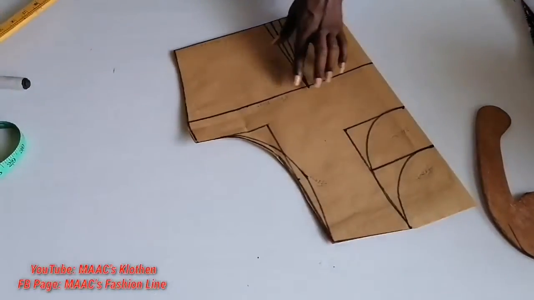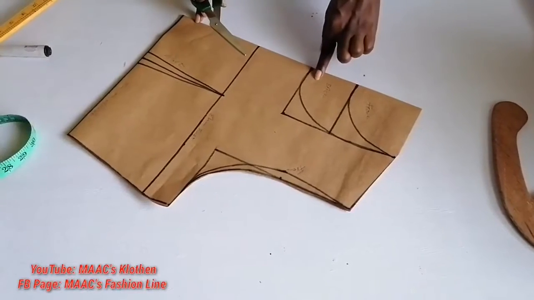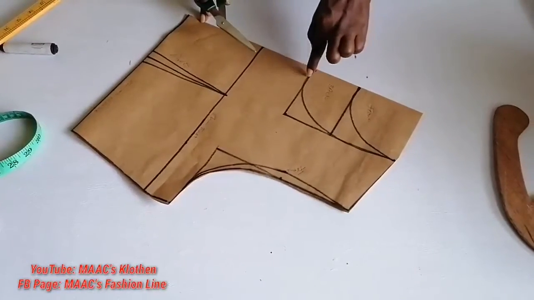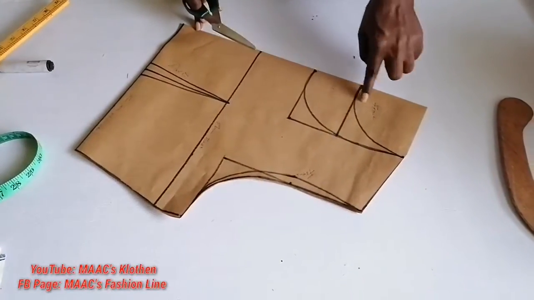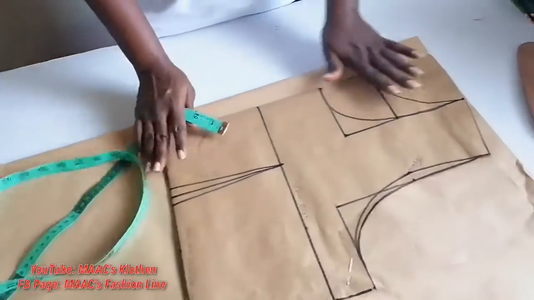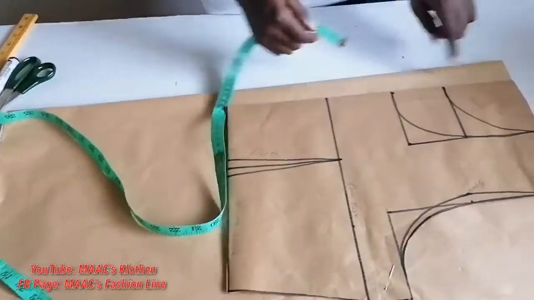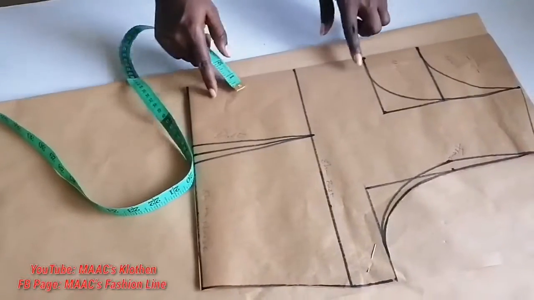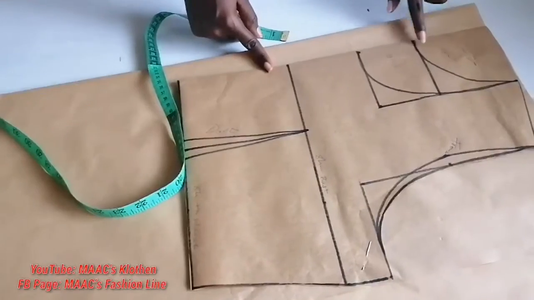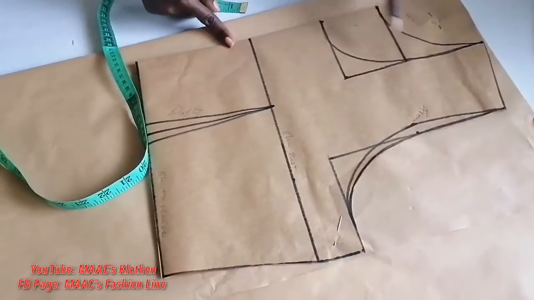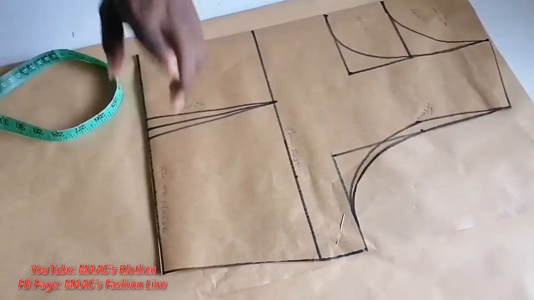Now when we get to the neck area, because this is for the front neck and this is for the back neck, we have to trace the neck at the back area so that we can cut the front. So we have another paper for the back measurement, and at the back we have a zip line, and the zip line is 1.5. We are going to trace the lines in it so that we can cut our back neck separate from the front neck. Okay, so we'll cut this off.